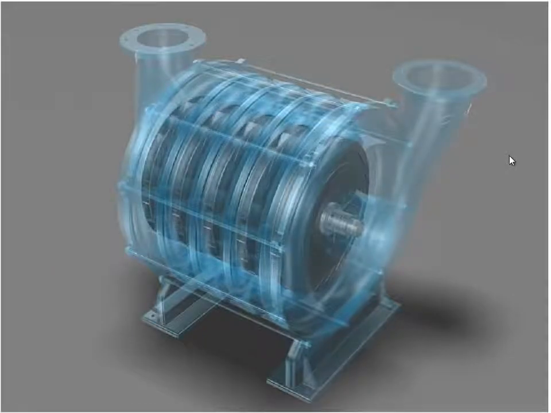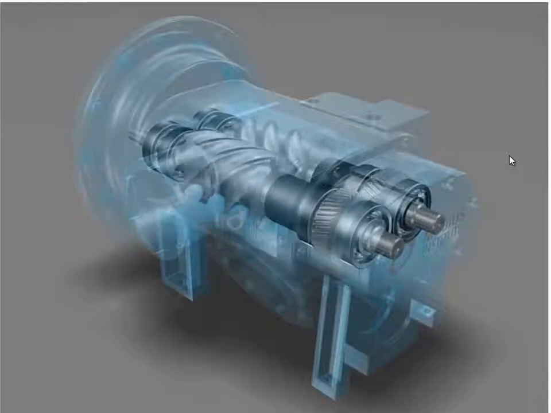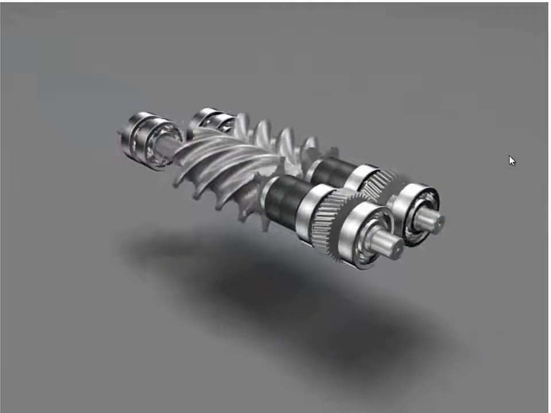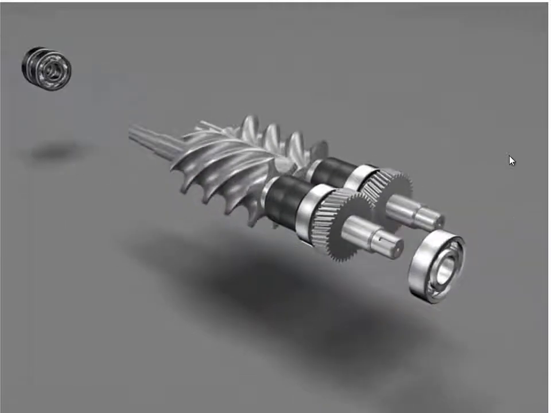blowers and fans and so on. We want to be able to look at those bearings, look at the gears, look at the impellers and so on, and find out what's going on.